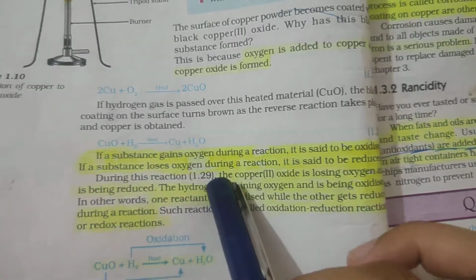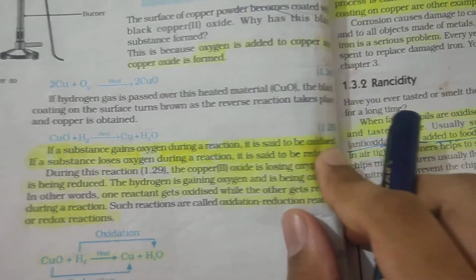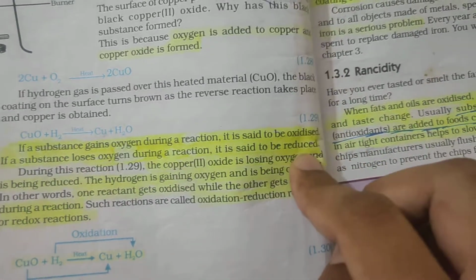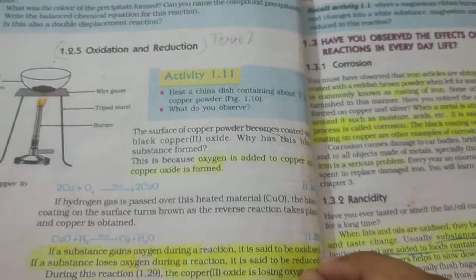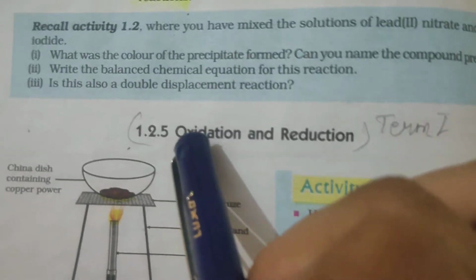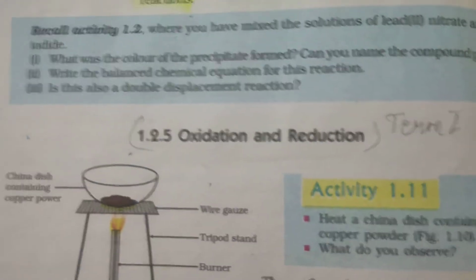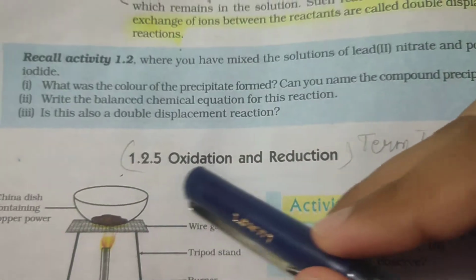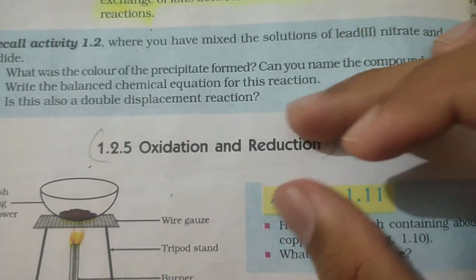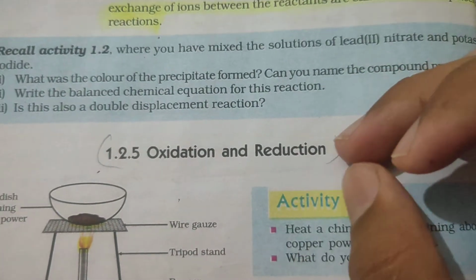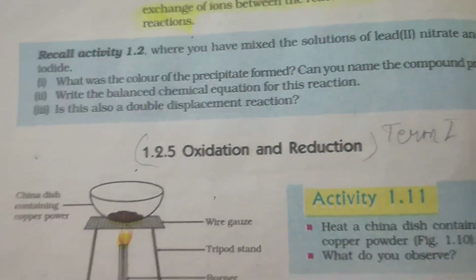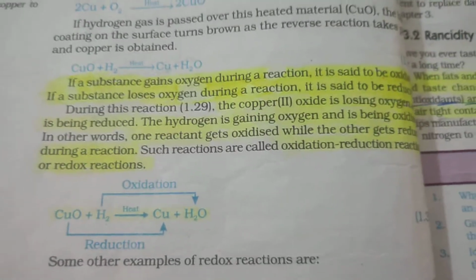If a substance gains oxygen during a reaction, it is said to be oxidized, right? If a substance loses oxygen during a reaction, it is said to be reduced, right? That's why oxidation and reduction. So oxidation means the adding of oxygen, oxygen addition. Reduction means subtraction of oxygen. Oxidation is addition of oxygen, reduction is subtraction of oxygen. Okay, that's an easy way to remember it all.